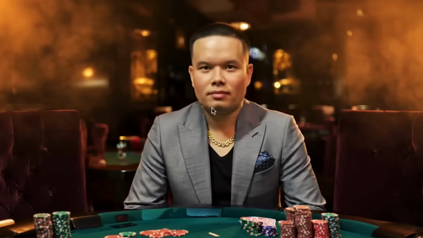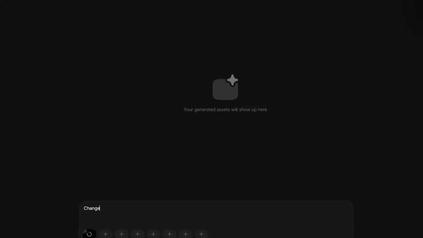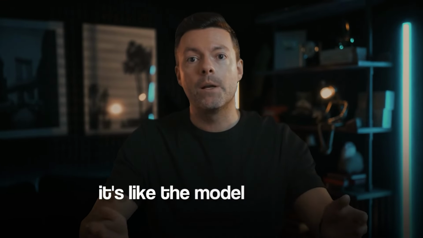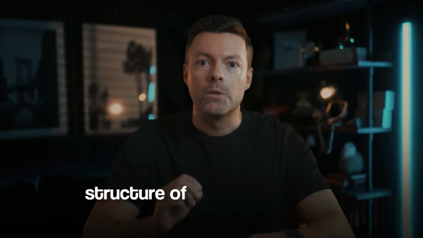You give it one photo, let's say a front-facing portrait. You can then ask for the back view, side profile, 3/4 angle, literally any perspective you want, and it generates them with physically accurate consistency. The hair falls correctly, the proportions stay true. It's like the model actually understands the 3D structure of what it's looking at.